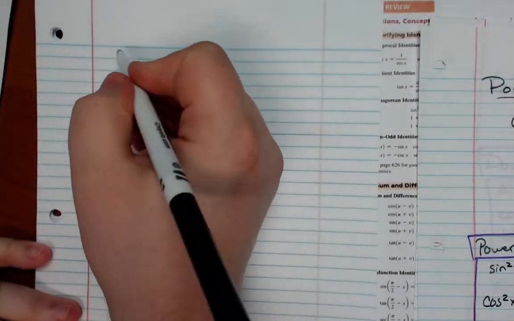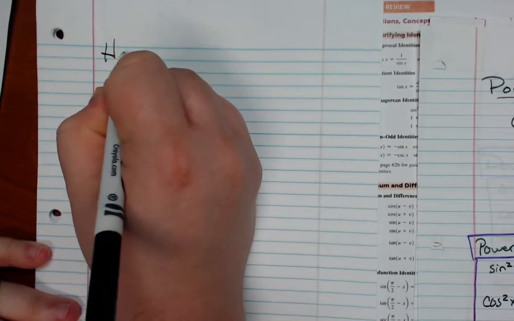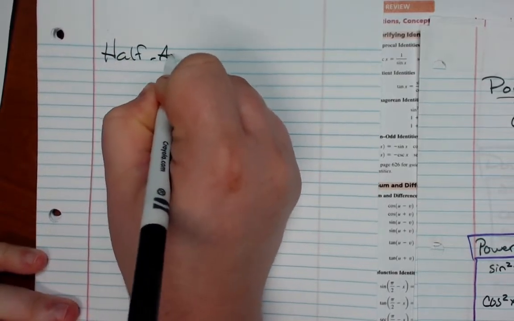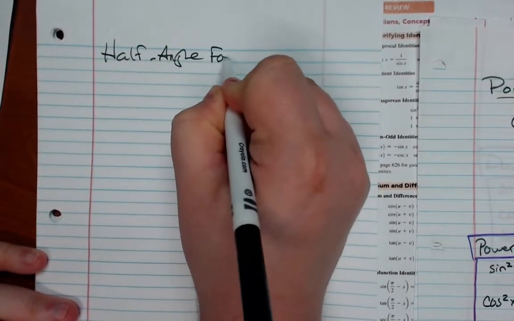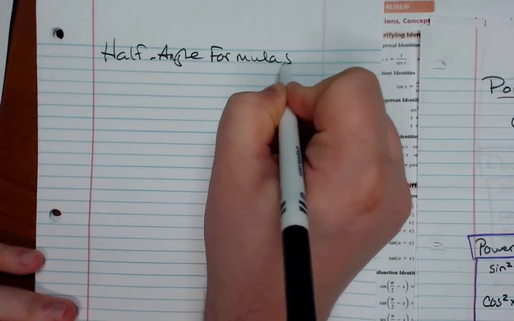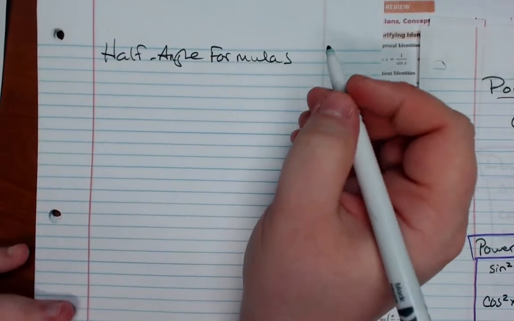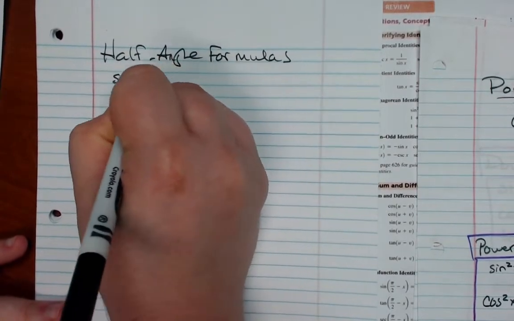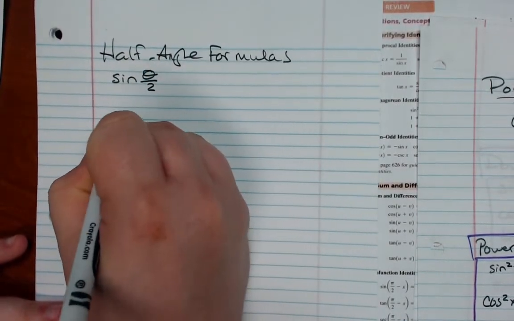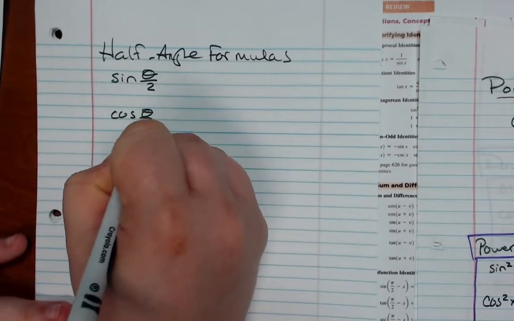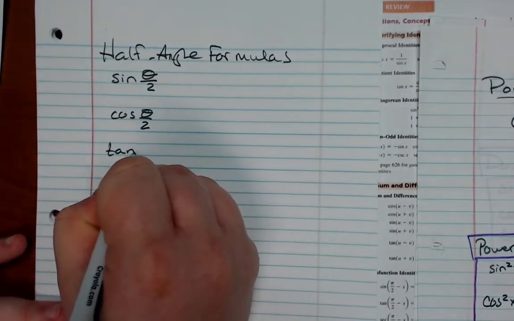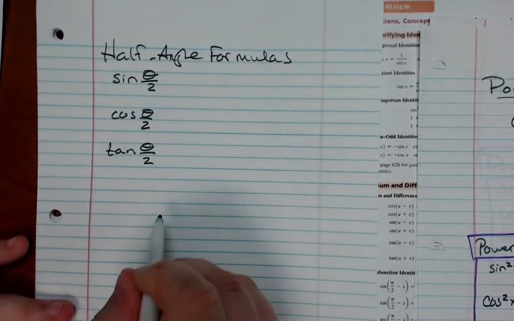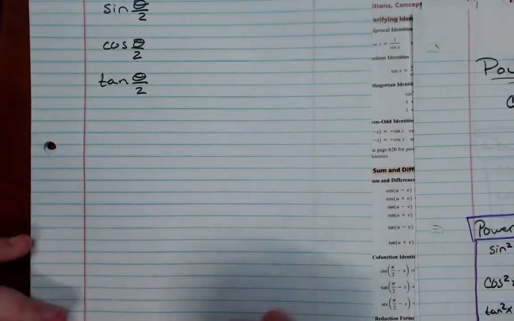Now for our half angle formulas, and you'll notice my sequencing of this ends up being really intentional. So our half angle formula, and let me go ahead, I'm going to put them at the top since I like that better. If I have some angle over 2, cosine, tangent. Just made my life a little bit easier on that first page.